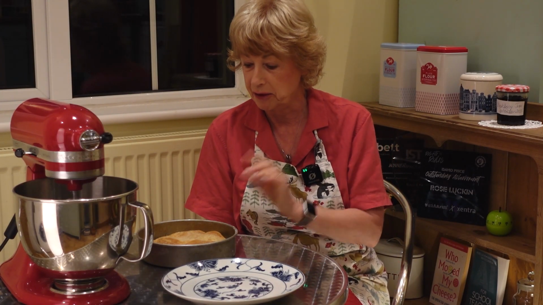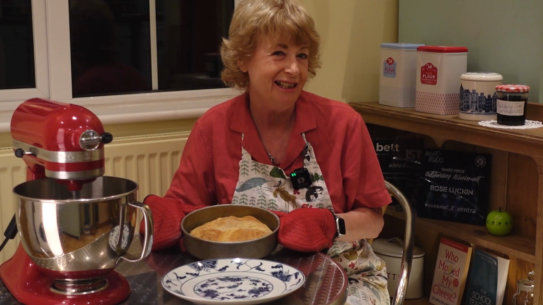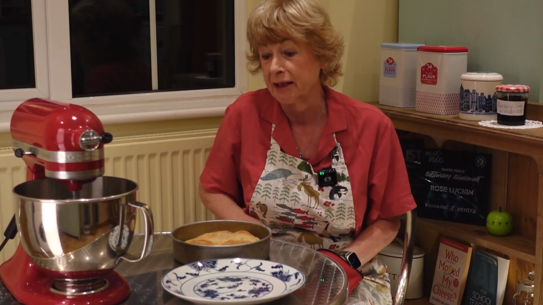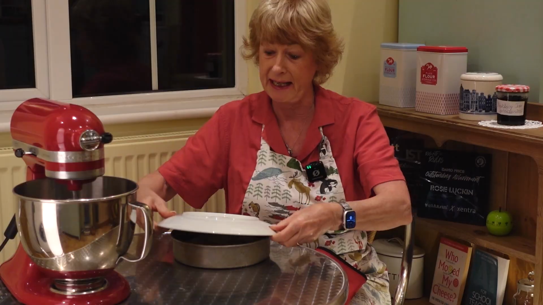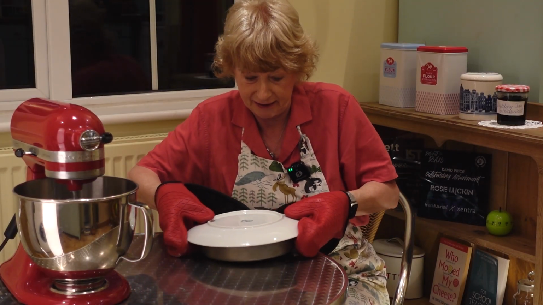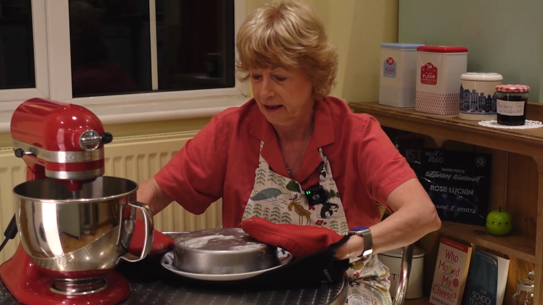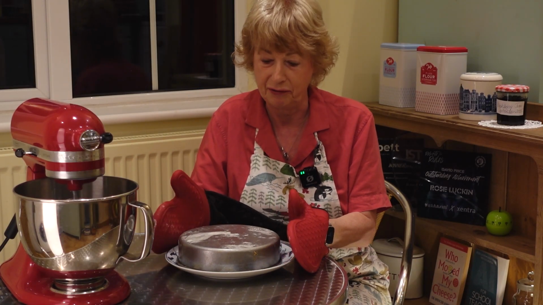Right, now it's time for the final judgment call on our Tarte Tatin. Now, it's hot and it looks baked. But is it done? Is it not done? I won't know until I've done the famous flip, because now I've got to turn this out. So I'm going to put the plate over. Let's hope that my flip works. 1, 2, 3, flip. Let's hope it's turned out perfectly.